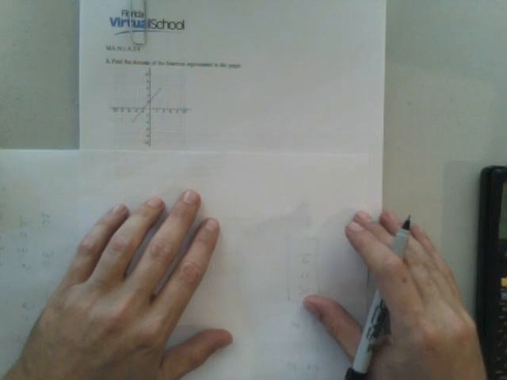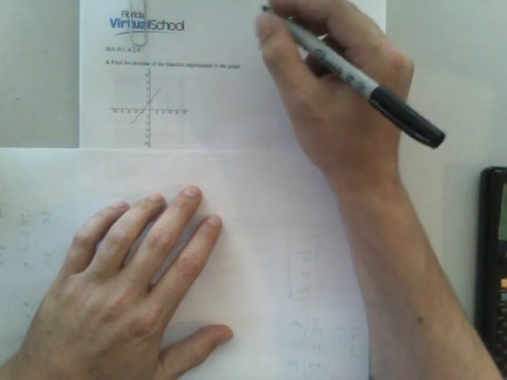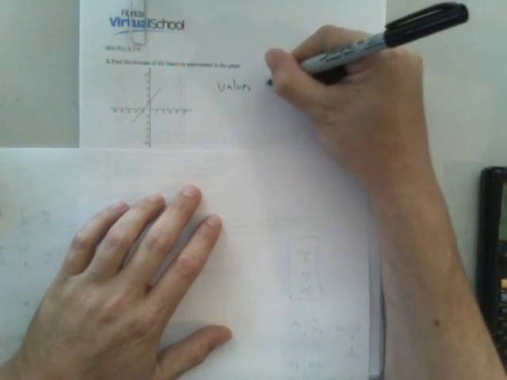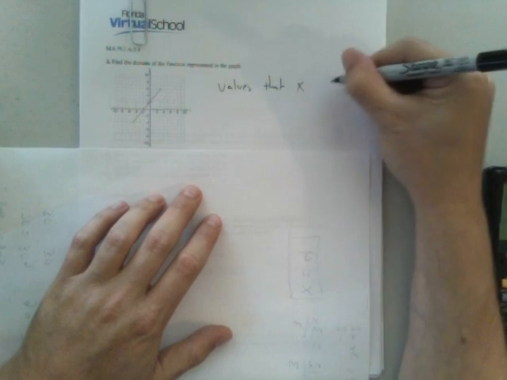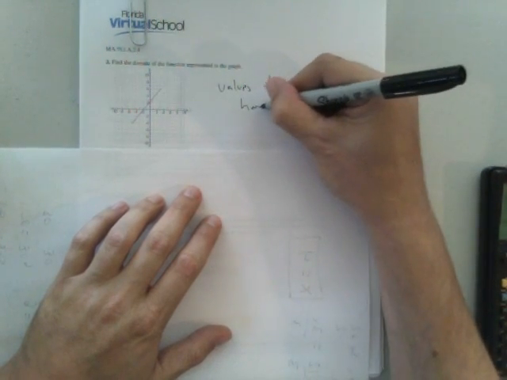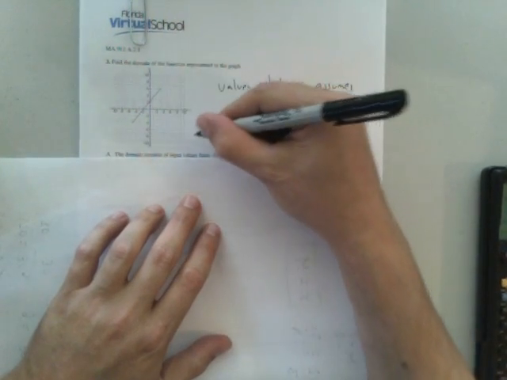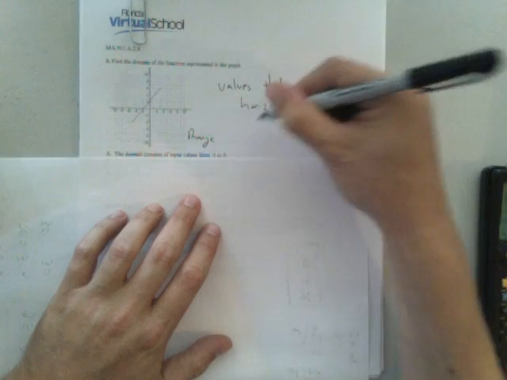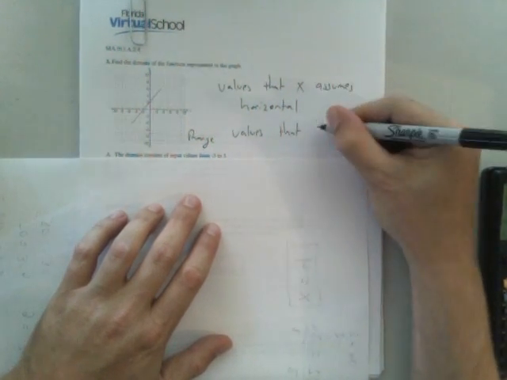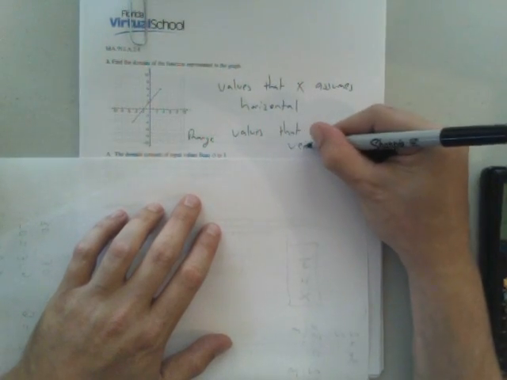Find the domain of the function represented in the graph. Well, again, this is very small, but your domain is the values that x assumes. It's horizontal. Your range is values that y assumes, which is vertical.